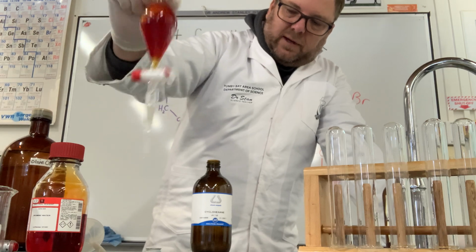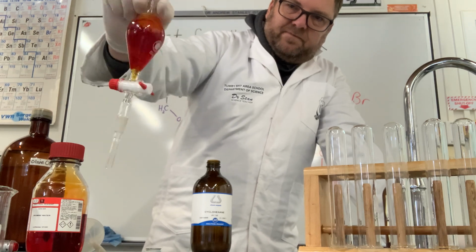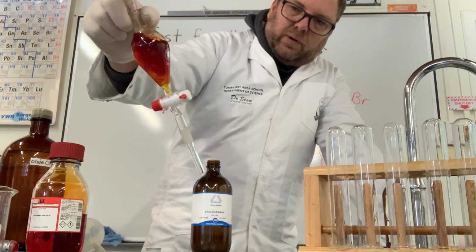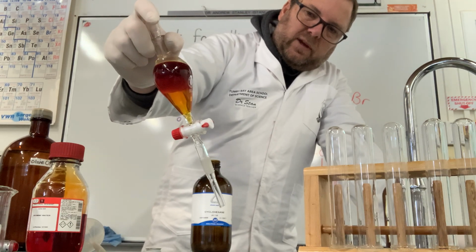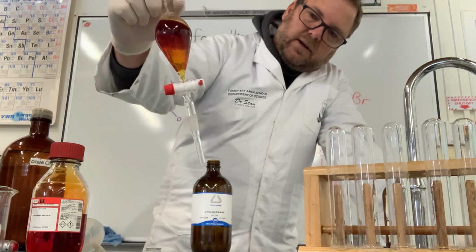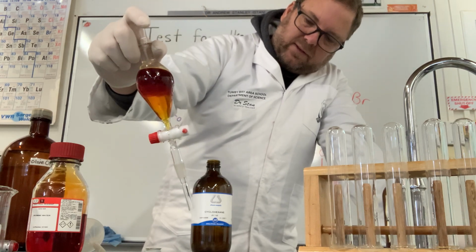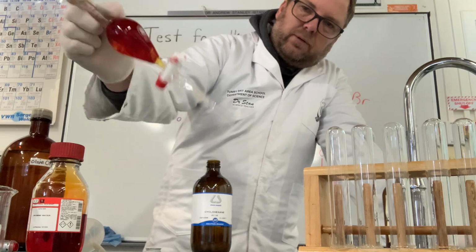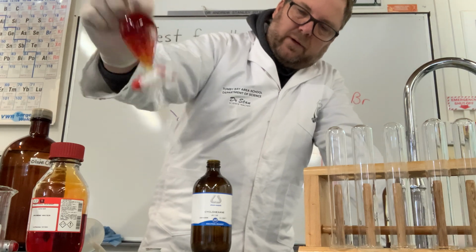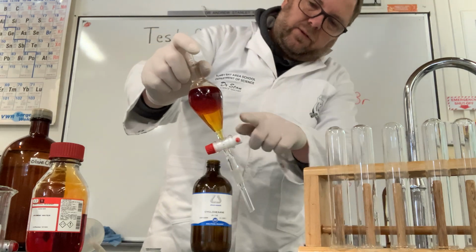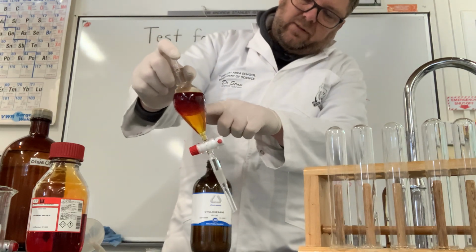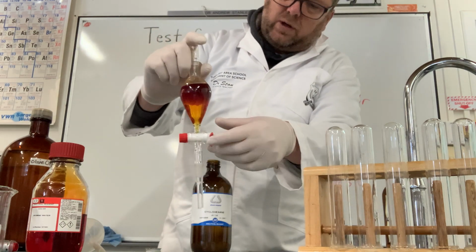So keep doing that. We want to get as much of the bromine out of the water as we can and into the cyclohexane. You can already see that the bottom layer is getting fainter in colour. We won't be able to get rid of all of it, but we can get rid of a fair bit. So now we've done two things. We've got more concentrated here because we had less volume of cyclohexane than water.